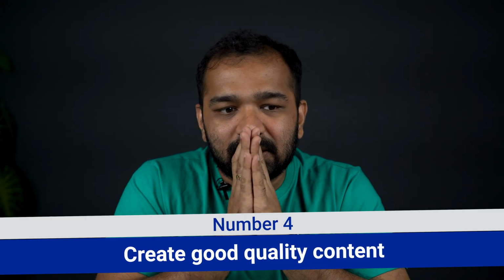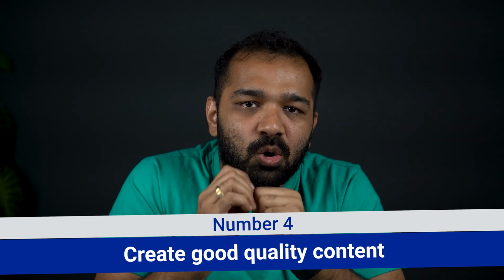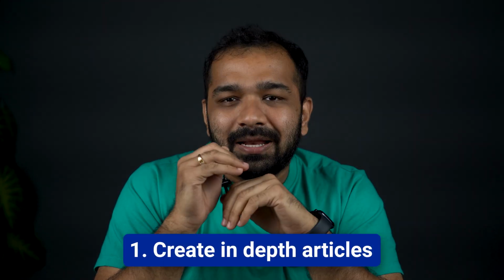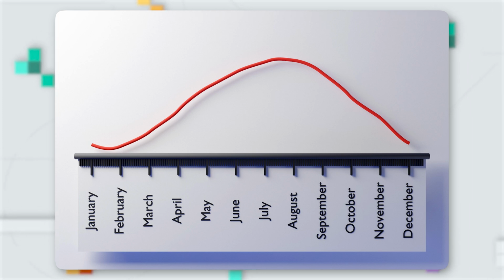Now, the fourth point is something I cannot stress enough. Create good quality content. Once Google sends traffic your way, the only thing that can keep the traffic on your website is good content. And for this, here are a few tips that I'll give you. 1, create in-depth articles. Most blogs that are looking to game SEO and looking to gain traffic will not do a very good job at it. They're going to optimize it for search engines, not for the audience. And this is the biggest mistake that I see people doing. They will see short-term spikes, but in the long run, it's not going to help you.